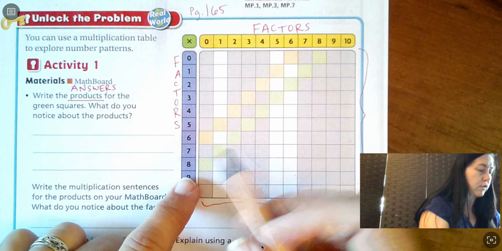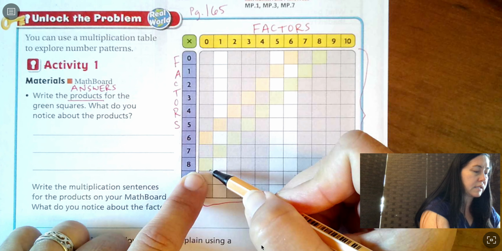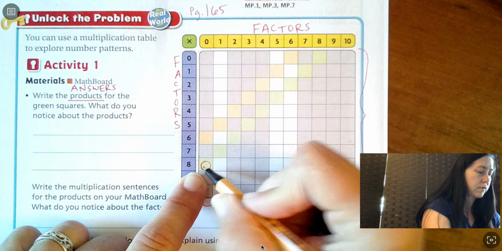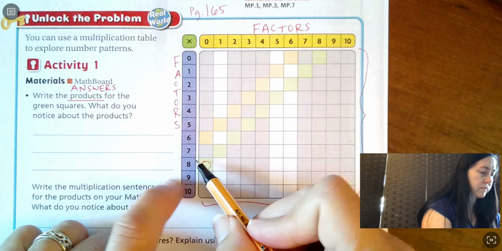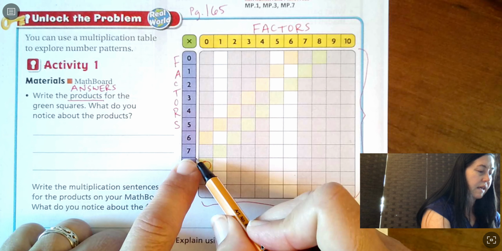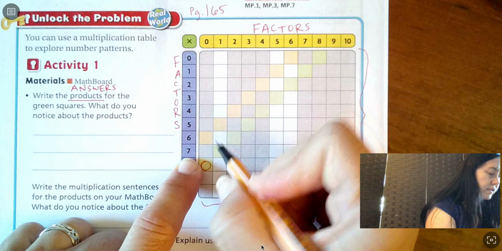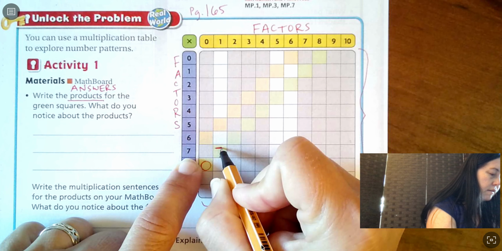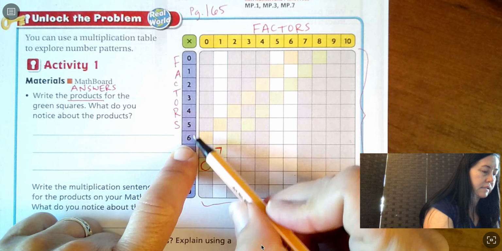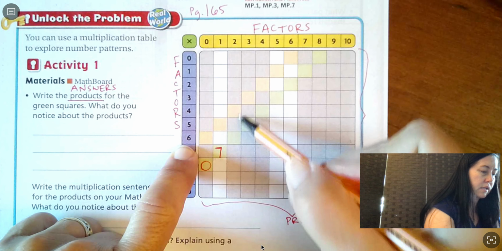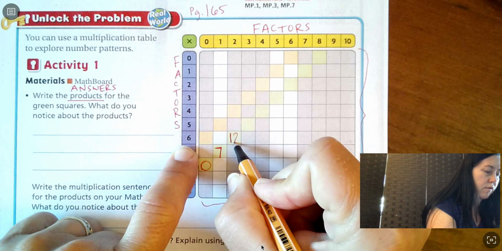Okay, so the green squares. So 8 times 0, any number times 0 is 0. And then 8, oh no, sorry, I'm filling in the green. So 7 times 1, any number times 1 is itself. 7 times 1 is 7. Now we're going to do green, so 6 times 2. We're just doubling 6, right? That's 12.